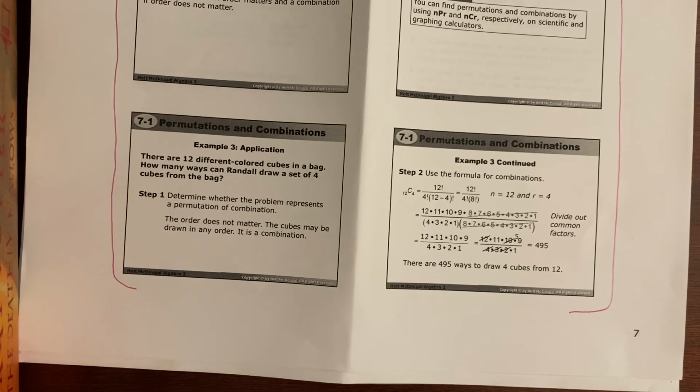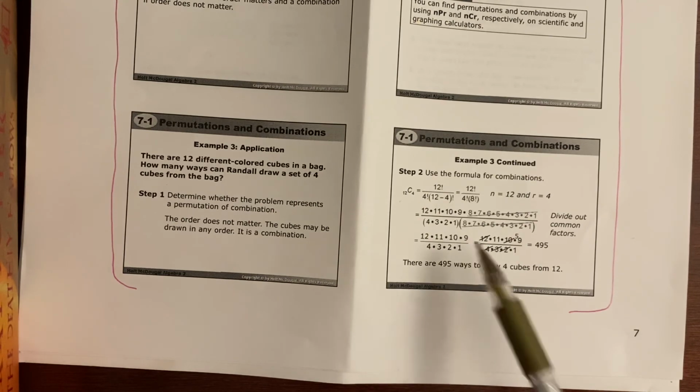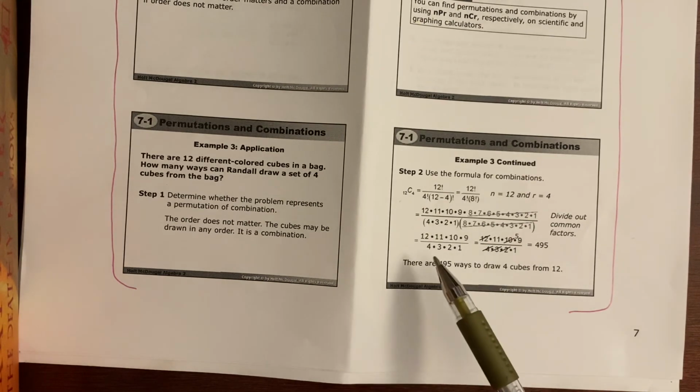But then you can simplify your fraction, and everything from 8 to 1 in your numerator and denominator is going to cancel. So what we're left with is 12 times 11 times 10 times 9 in the numerator over 4 times 3 times 2 times 1, and that gives us 495. So there are 495 ways to draw 4 cubes from 12.